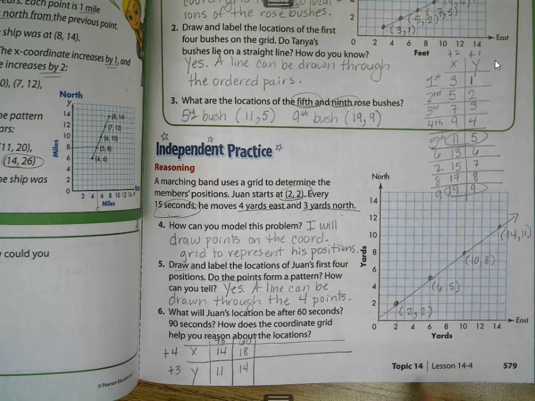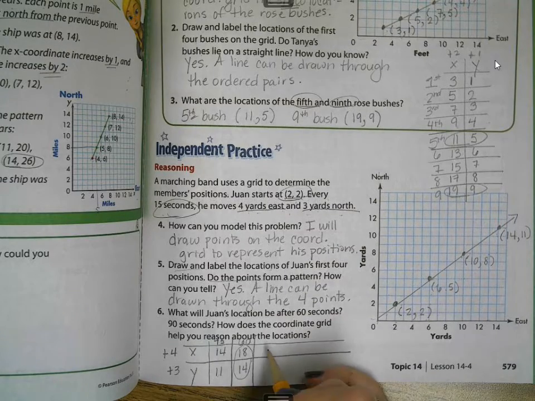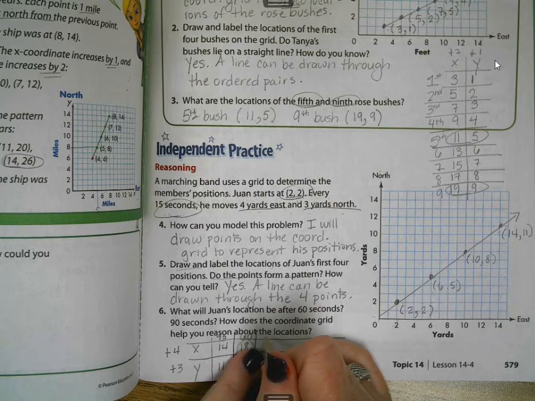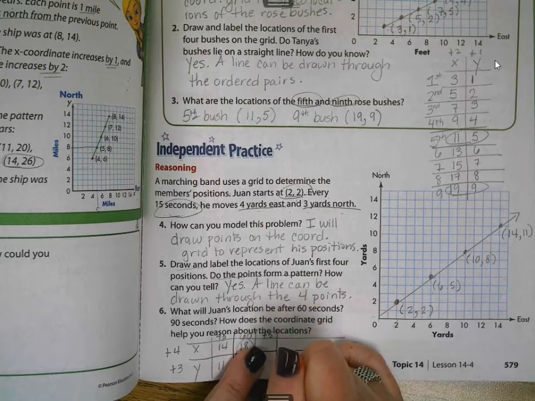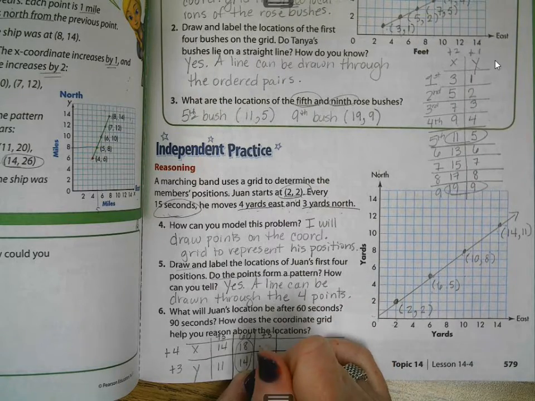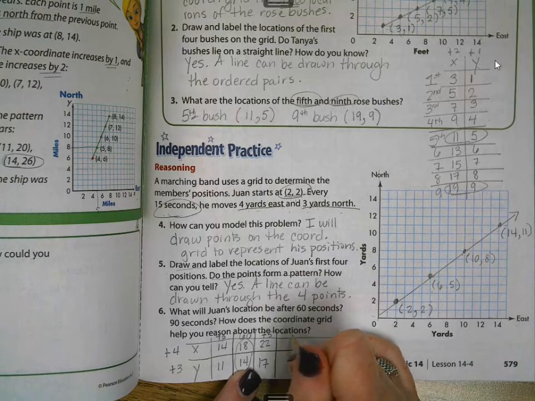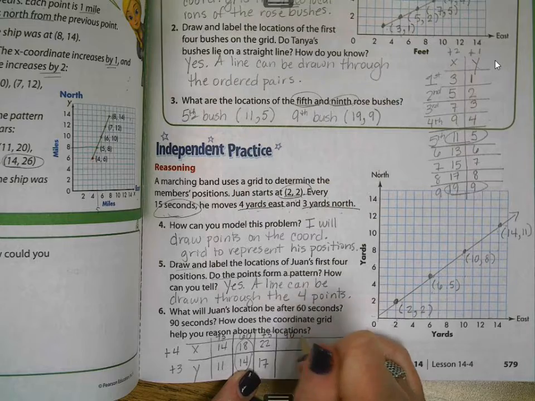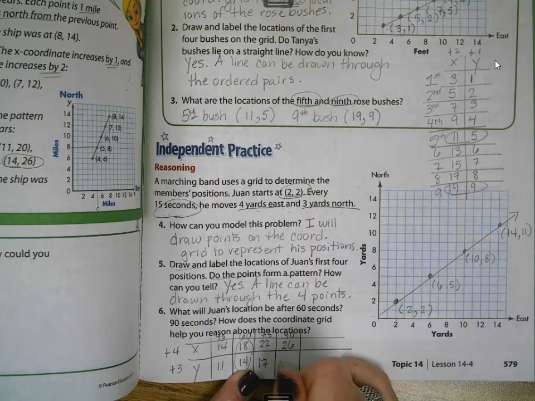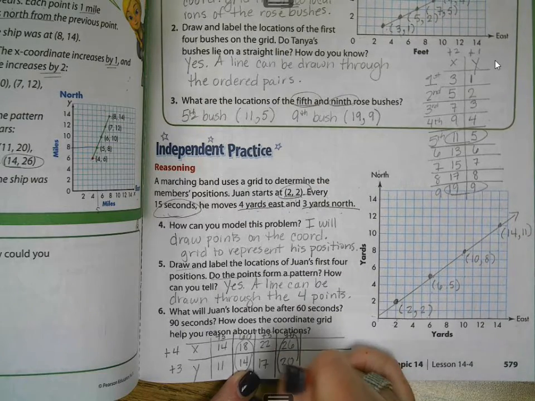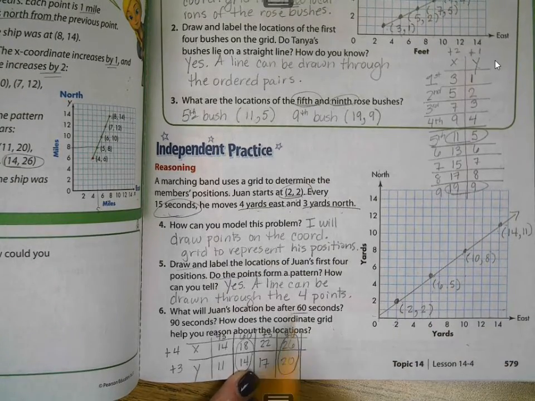So 18, 14 is going to be one of my answers, right? Now the next one, 60 seconds to 90? So I could do 75, which would be 15 seconds more than 60. Add 4, 22. Add 3, 17. All right, 75 plus 15 would put us at 90 seconds right here. I'm sorry, I'm crammed in. Add 4, that puts us at 26. And add 3, that puts us at 20. So right there are my locations of Juan after 60 and 90 seconds.